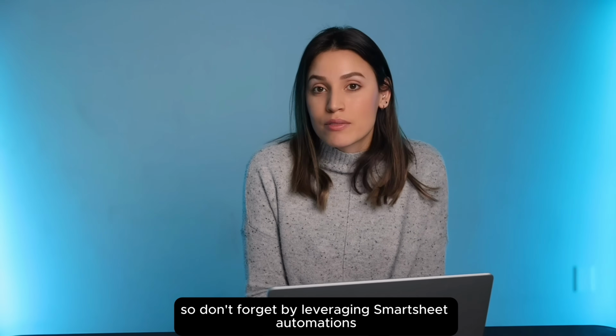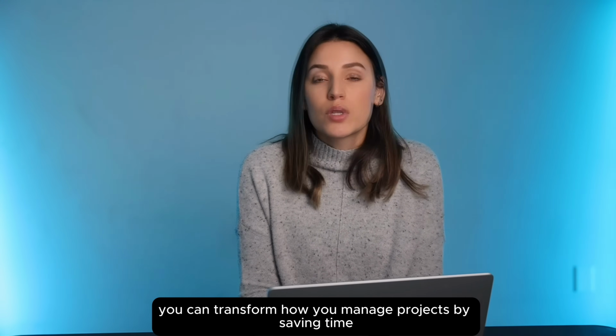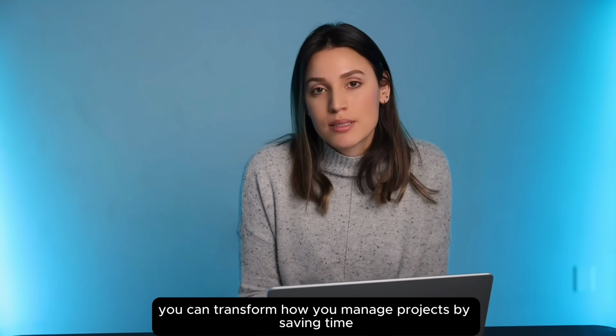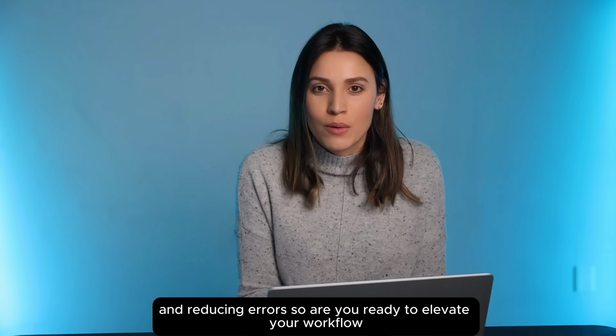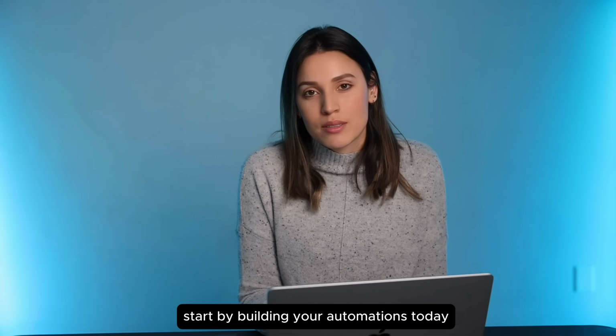So don't forget, by leveraging Smartsheet automations, you can transform how you manage projects by saving time and reducing errors. So are you ready to elevate your workflow? Start by building your automations today.